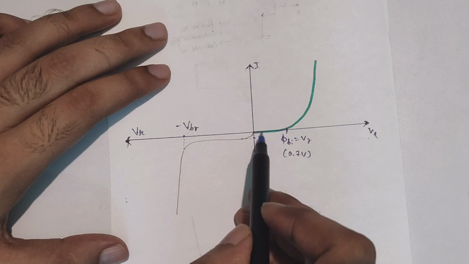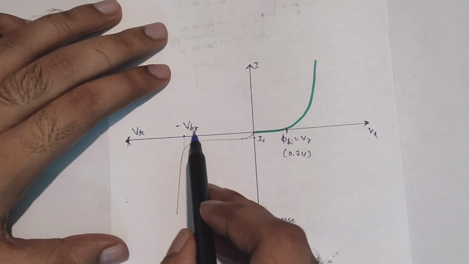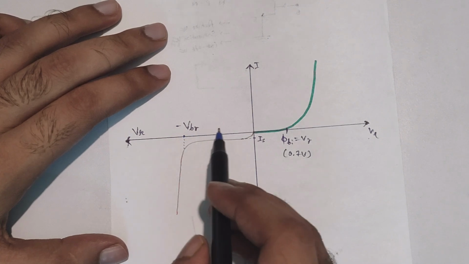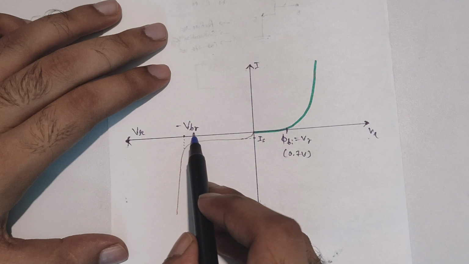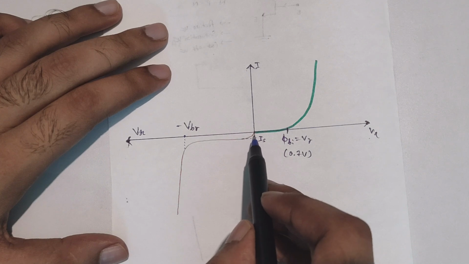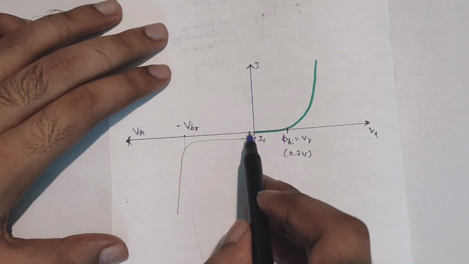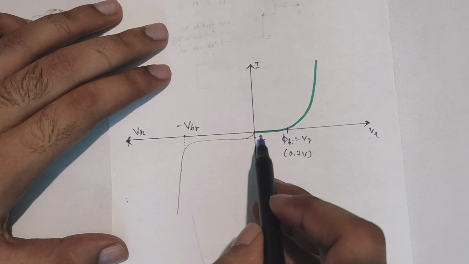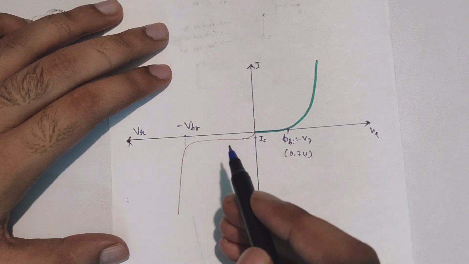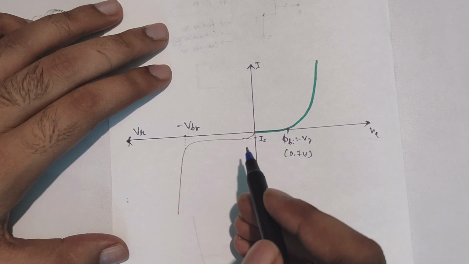When we apply a reverse bias voltage, it doesn't matter whether it is smaller than VBR or larger than VBR. I will explain what VBR is. When it is smaller than VBR, the PN junction diode actually allows some amount of current in the reverse bias, and that is called the reverse saturation current. The reverse saturation current is actually due to the minority carriers, not the carriers that I have explained in the cross-sectional area of the PN junction diode.